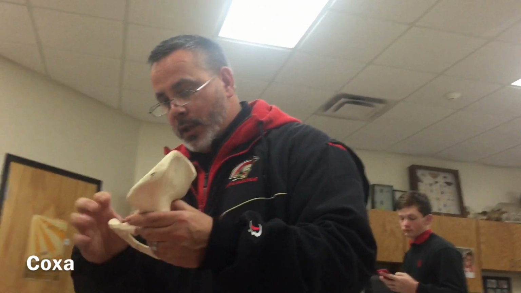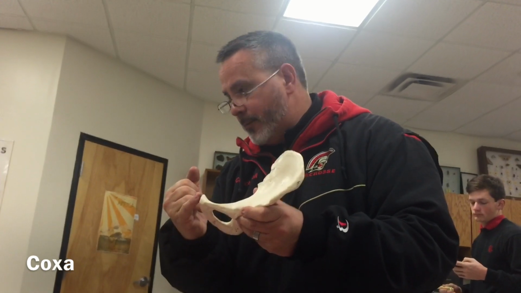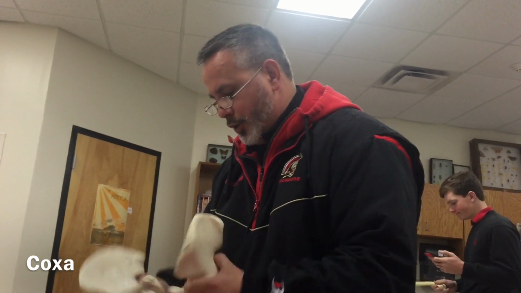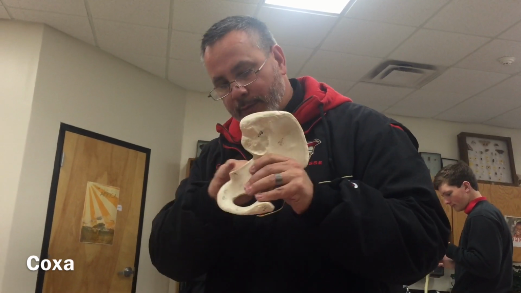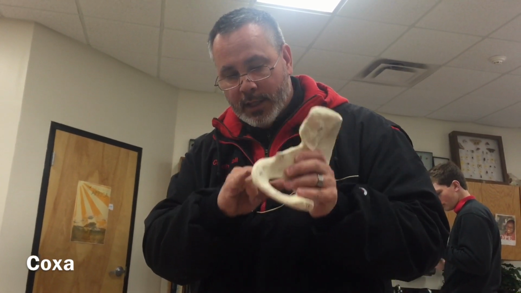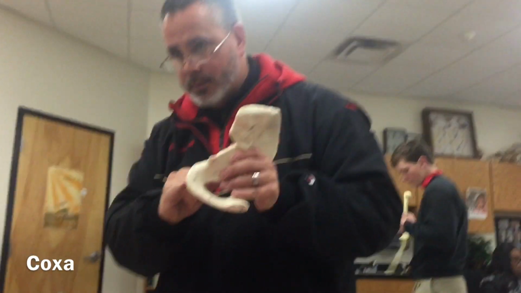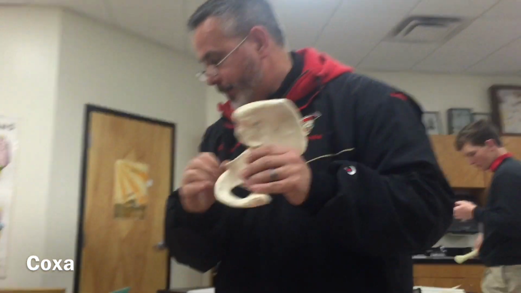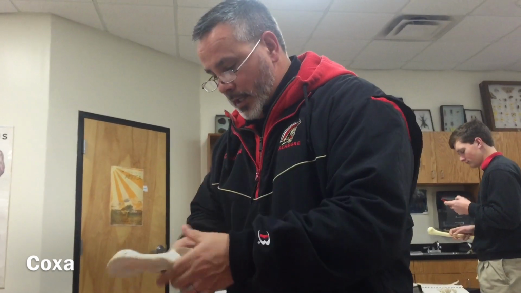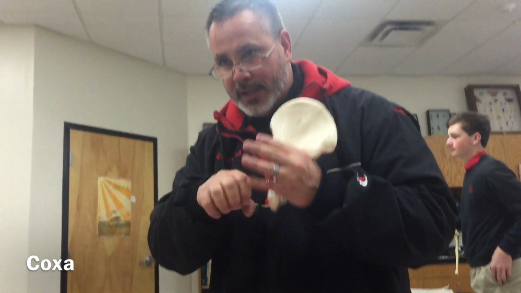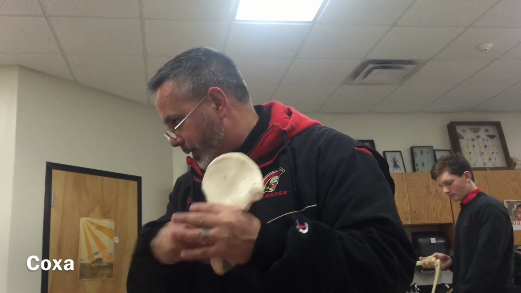On the pubis, you have the pubic symphysis, which is where 2 pubic bones connect together. On the ischium, you have your ischial spine and the ischial tuberosity. That's exactly what you're sitting on right now. This is the obturator foramen. And this right here is the acetabulum. That's where the head of the femur fits.